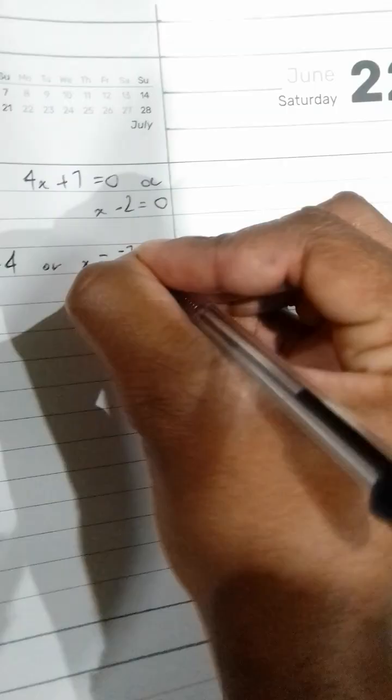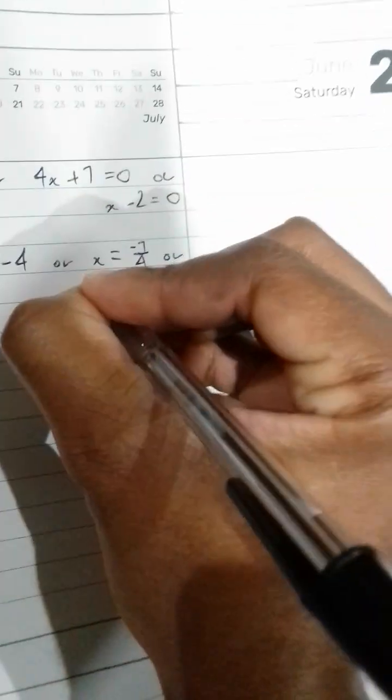So x plus 4 is equal to 0, or 4x plus 7 is equal to 0, or x minus 2 is equal to 0. Therefore, x is negative 4, or x is negative 7 over 4, or x is 2.